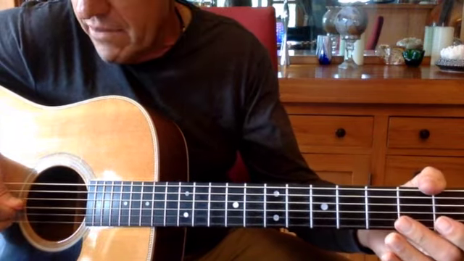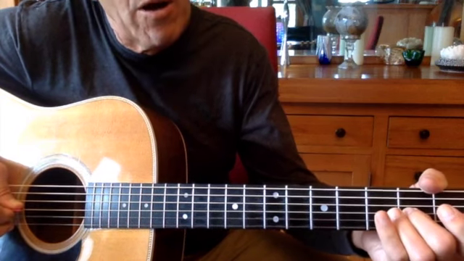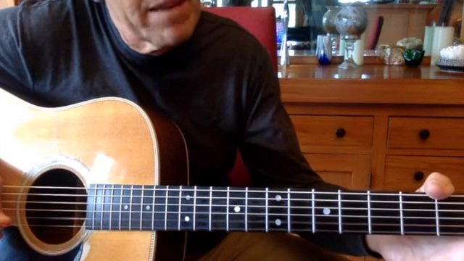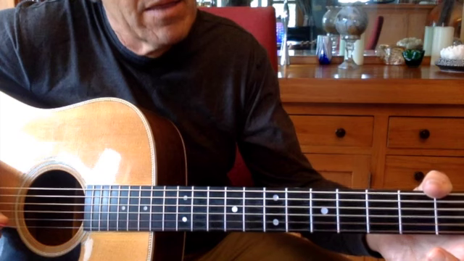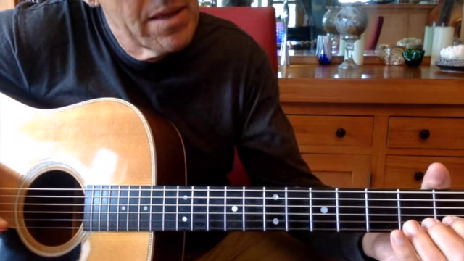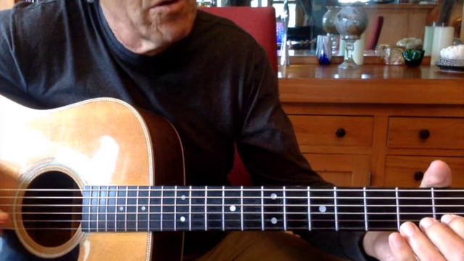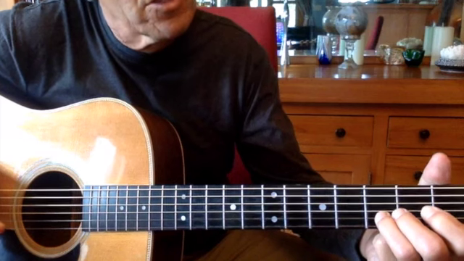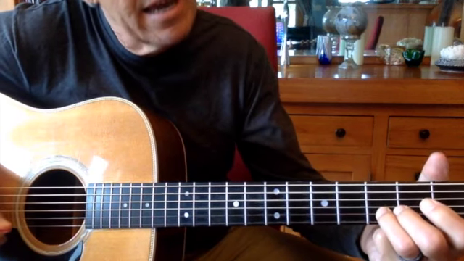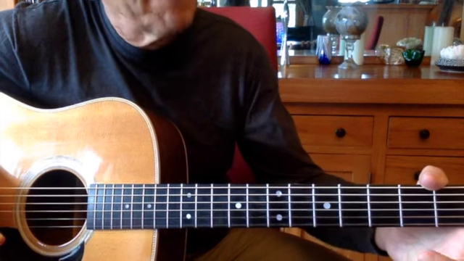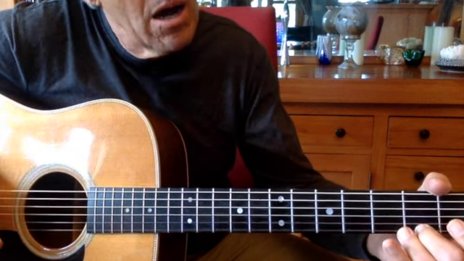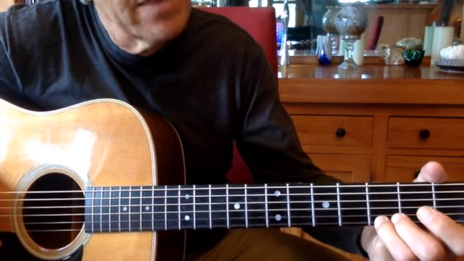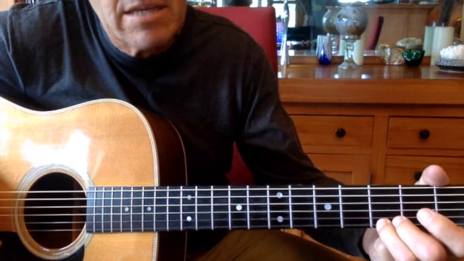So we're going to start on G. We're going to go up a whole step to the 2nd fret. We're going to play the B string open. That's a whole step. Now here's our 4th note. That's a C, and that is a half step. There's a whole step to the D. Whole step up to the E. Whole step up to the 2nd fret, which is F sharp. And then the last note is G.